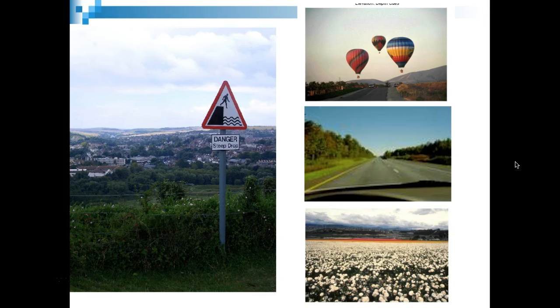Size distance. The book has several examples of pictorial cues to depth. You should be able to use the book and apply them right here. Remember, pictures don't have depth. They're two-dimensional. So literally, that picture of hot air balloons is two-dimensional. There is no depth.